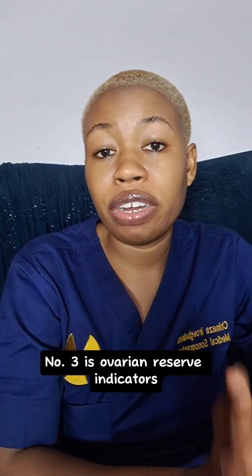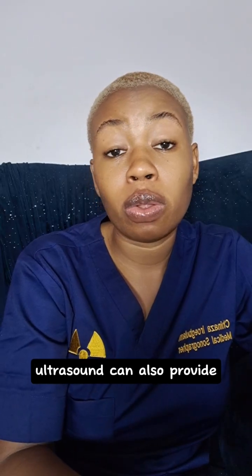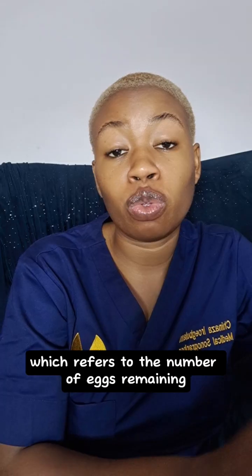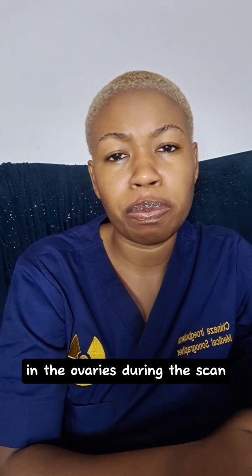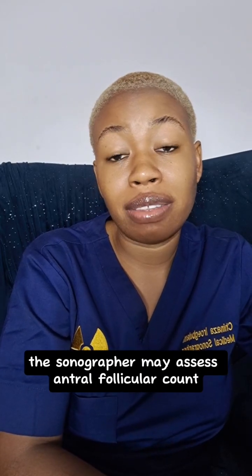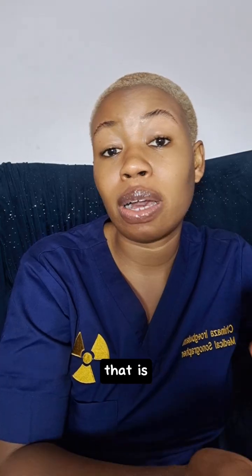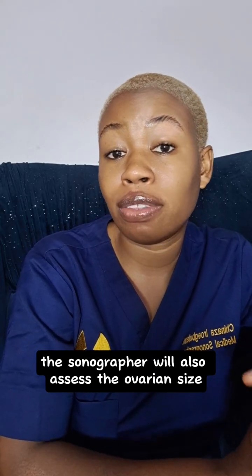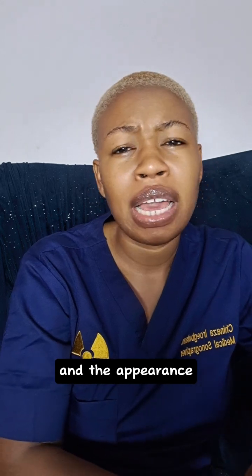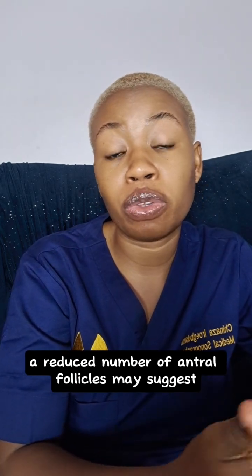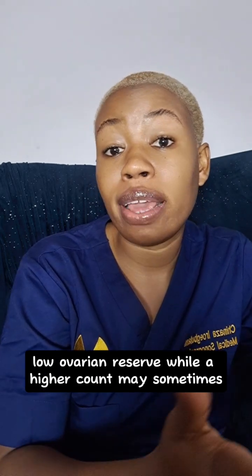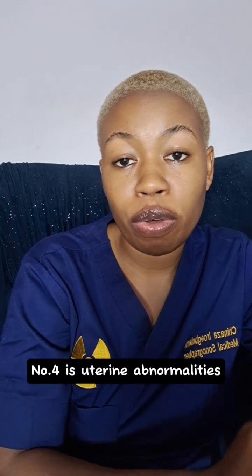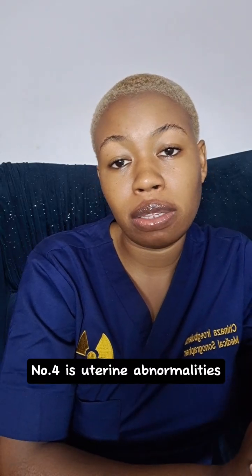Number three is ovarian reserve indicators. Ultrasound can also provide information about a woman's ovarian reserve, which refers to the number of eggs remaining in the ovaries. During the scan, the sonographer may assess antral follicular count, that is, counting the number of follicles in each ovary. The sonographer will also assess the ovarian size and the appearance. A reduced number of antral follicles may suggest low ovarian reserve, while a higher count may sometimes be seen in certain hormonal conditions.